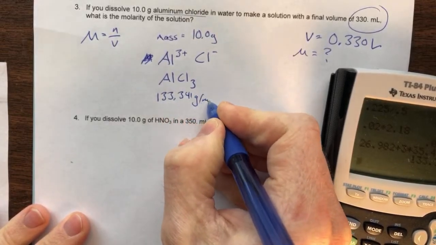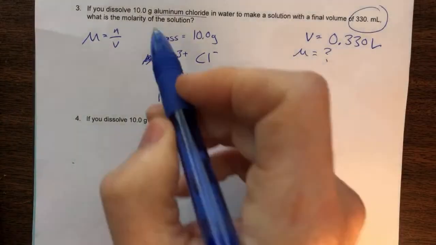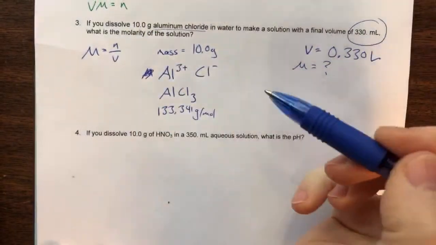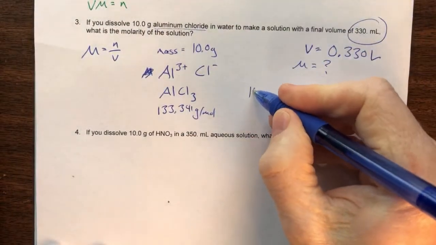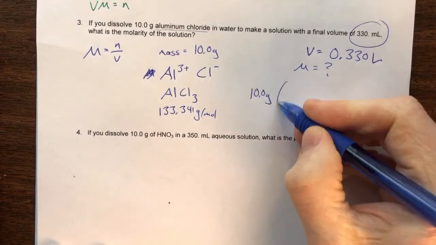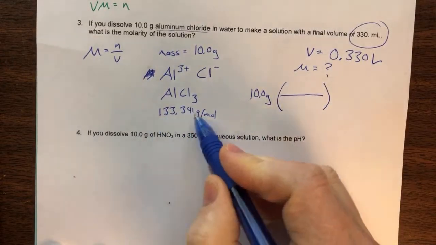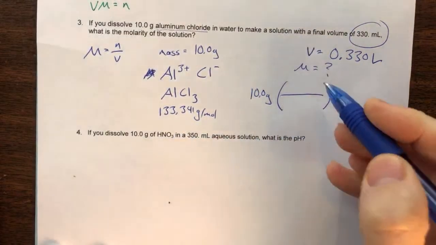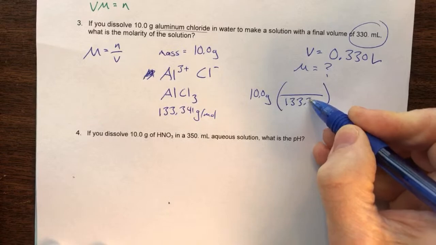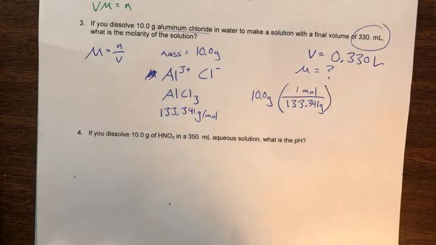133.341 grams per mole. All right, so now that I have my molar mass, I can solve this problem because I can convert this 10 grams, that mass, to a number of moles. So I'm going to do 10 grams of aluminum chloride. And to convert it into moles, if I'm starting with grams, the grams of our molar mass needs to go on the bottom. So it's 133.341 grams, and your moles are going to go on top.